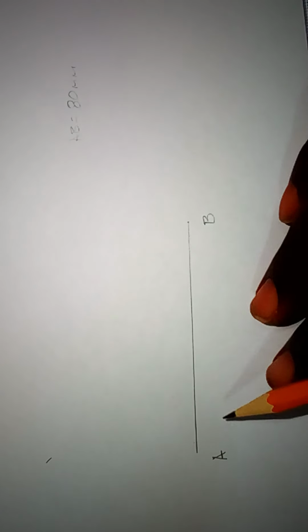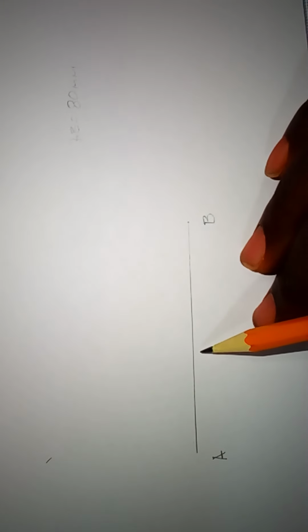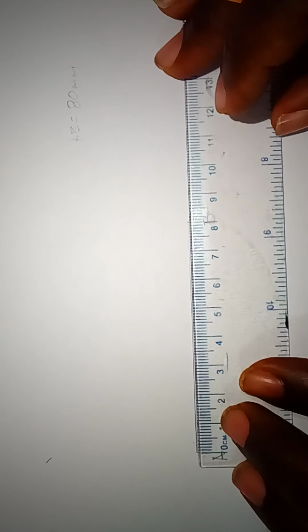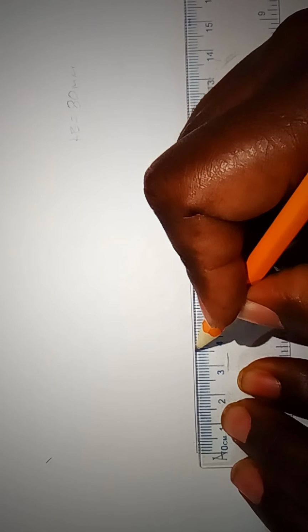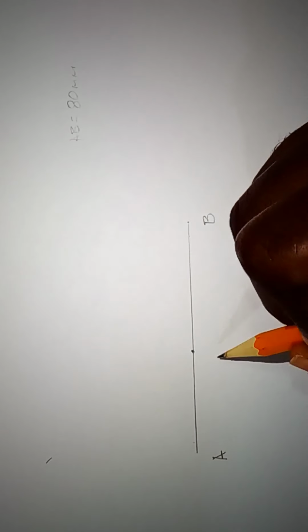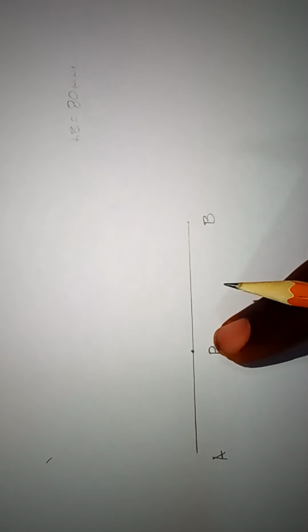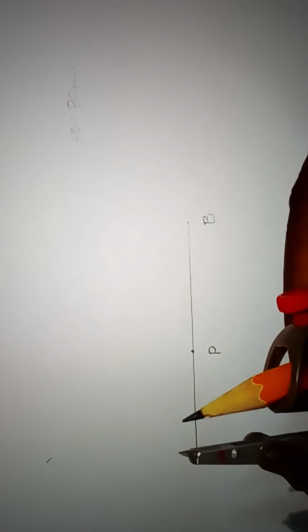Now to get our perpendicular line to this line AB, we need to establish the point on the line. Let us say that the point, which I'm going to call P, is set at about 35 millimeters from A, right? And I'll put a little dot there and call it P. Now this is the point I'm going to be constructing the perpendicular line to. So I get my compass and my pencil properly inserted.